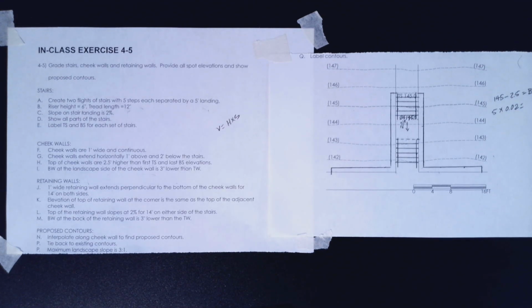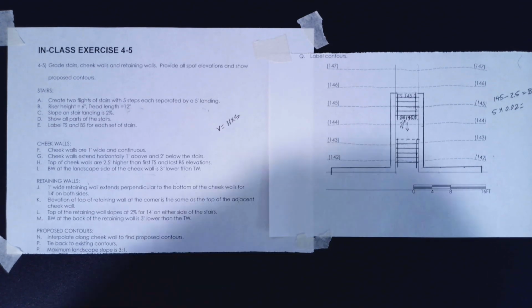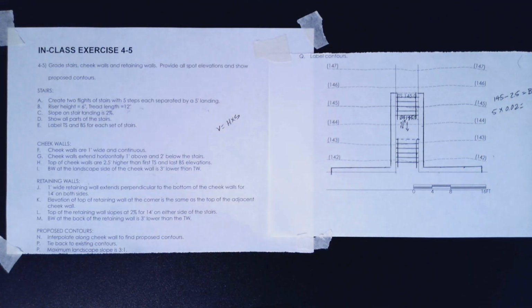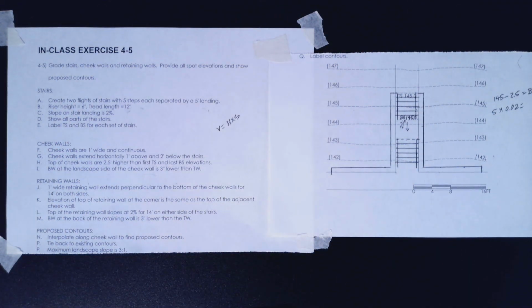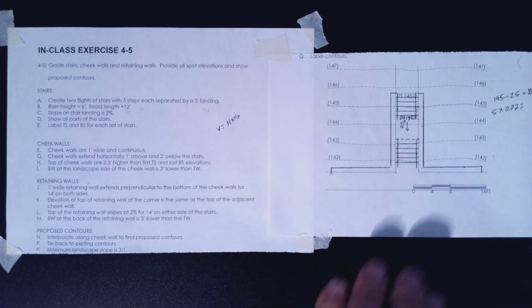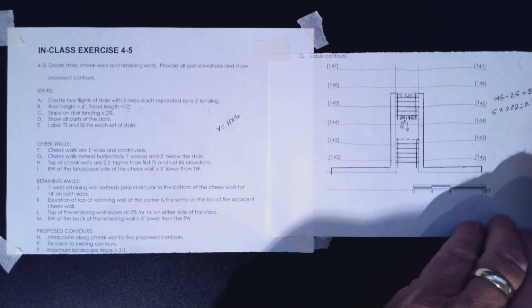let's see, I don't want to put my calculator. Had it earlier. Oh, here it is. So 5 times 0.02 equals 0.1.